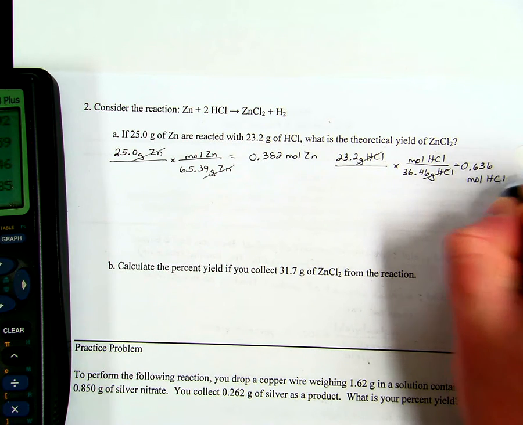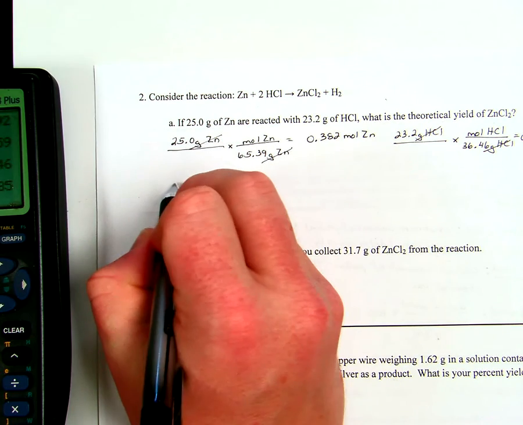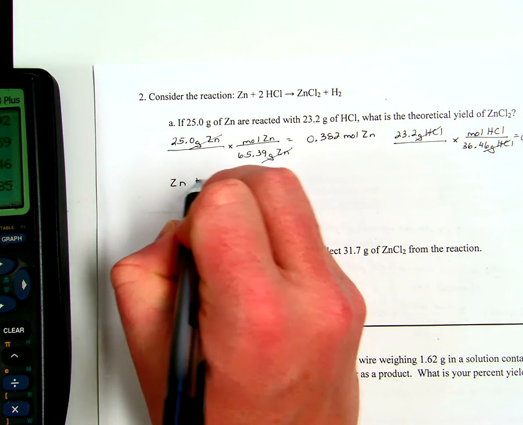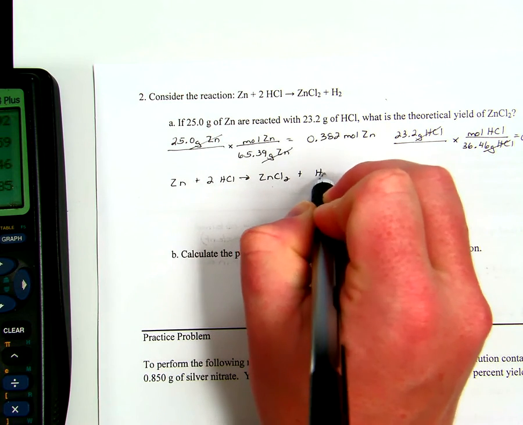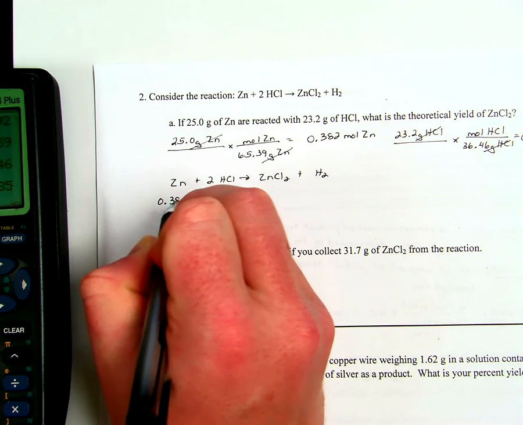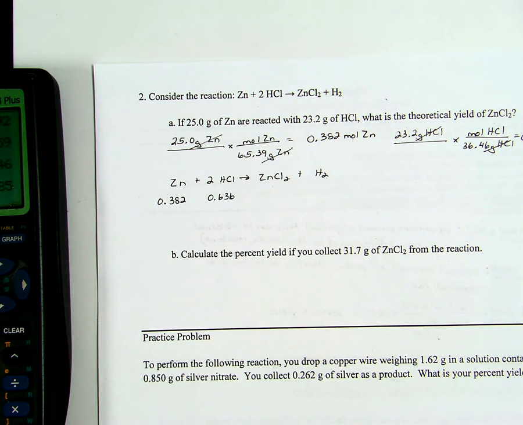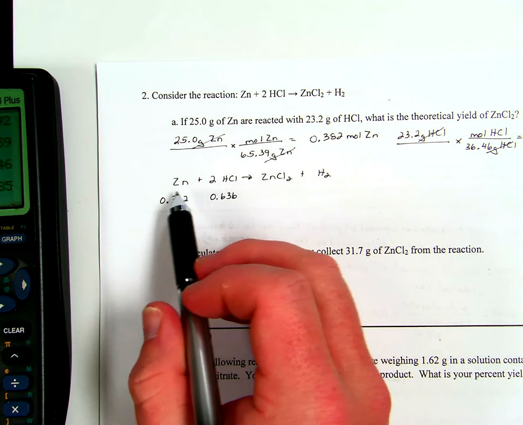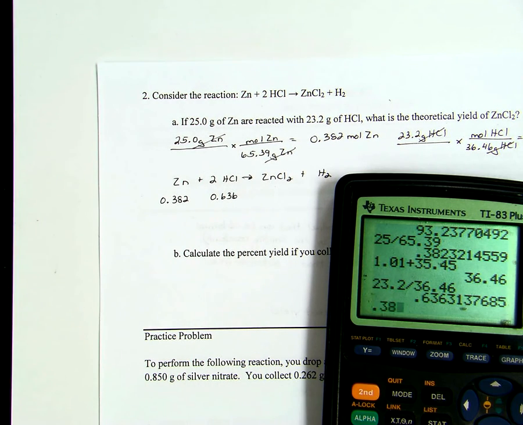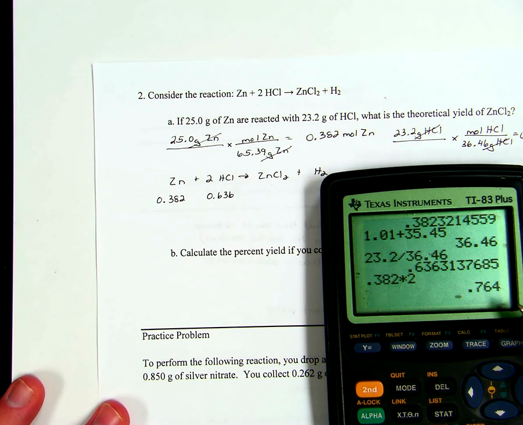Alright. Now we need to set up a chart to find what the limiting reactant is. We have zinc plus 2 moles of HCl. That gives zinc chloride plus H2. We start with 0.382 moles of zinc and 0.636 moles of hydrochloric acid. I can see from the balanced equation that we need 2 moles of HCl for every 1 mole of zinc. So I'm just going to do a quick calculation here. If I have 0.382 moles of zinc, I'm going to take 0.382 and multiply that by 2, I would need 0.764 moles of HCl to go along with it.